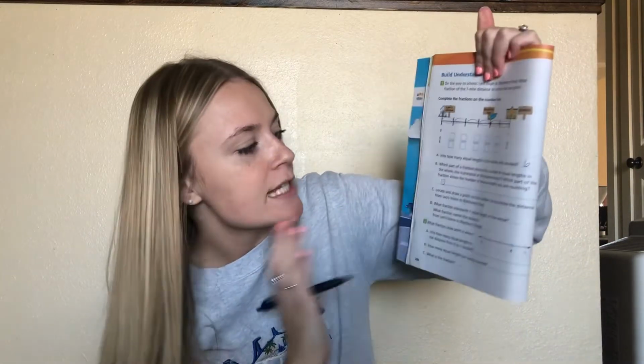Which part of a fraction shows the number of equal lengths in the whole, the numerator or the denominator? And then it asks which part of the fraction shows the number of equal lengths you are counting. So it has 2 different questions here. So let's answer the first one. I'm gonna do a number 1 and circle it.